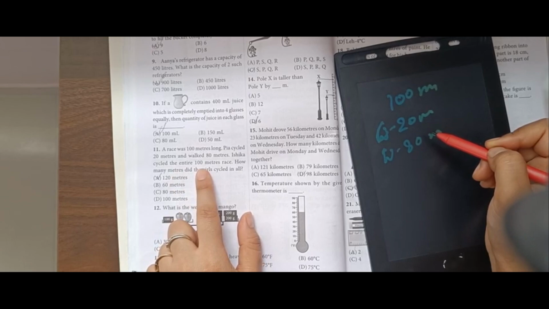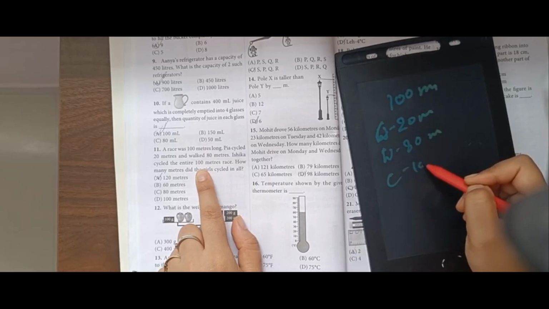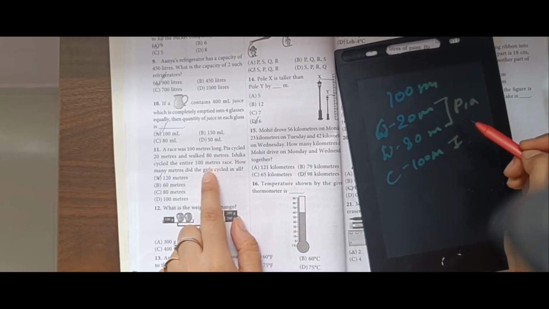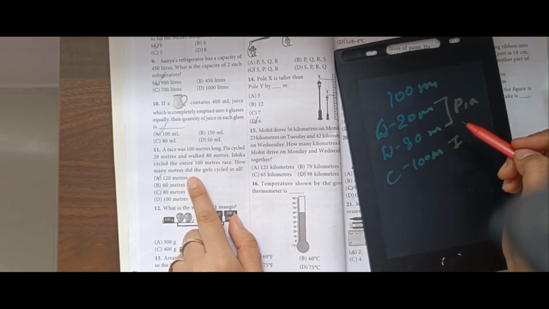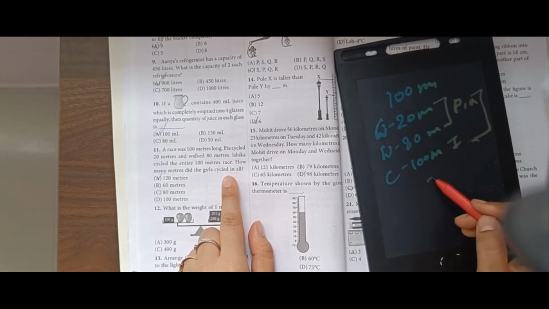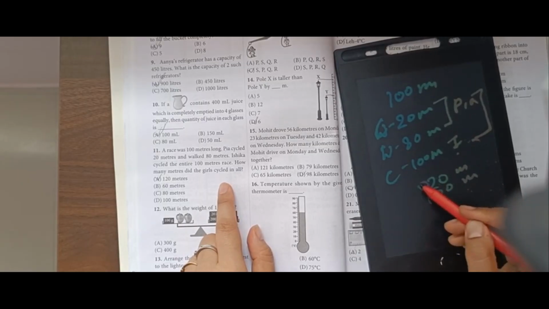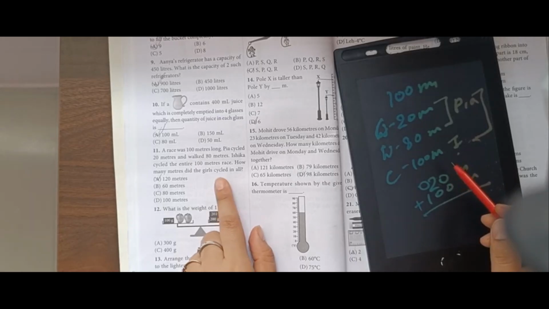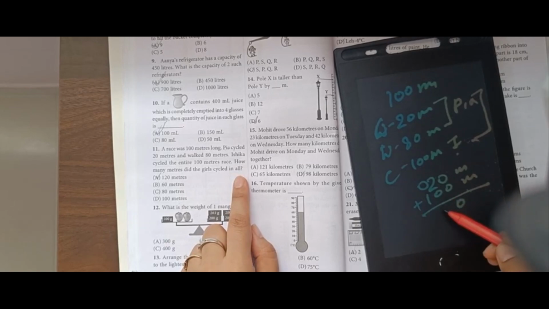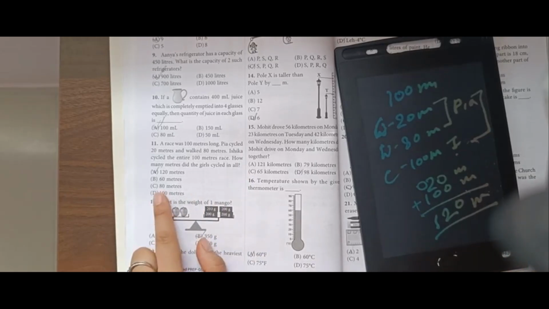So this is cycling by Ishika and this is for Pia. Pia cycled 20 meters and Ishika cycled 100 meters. So we need to add them. Always read carefully. If "in all" is given, we need to add them. 0, 2 plus 0 is 2, 1, 120 meters. So the answer is A.